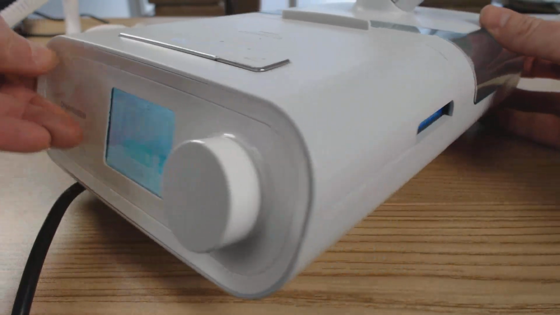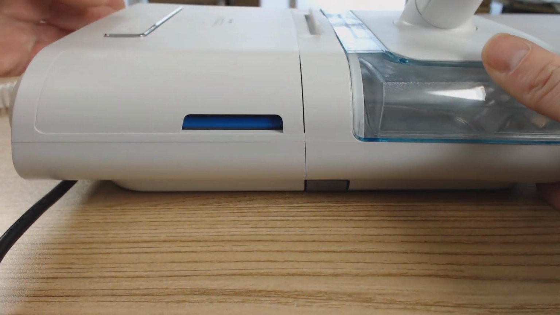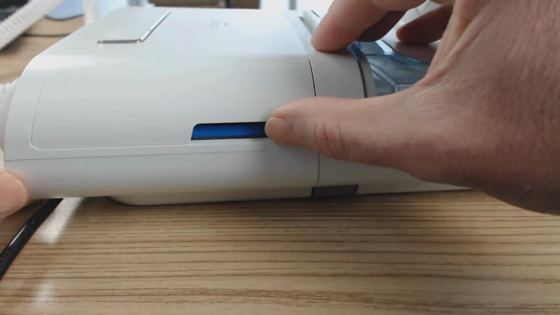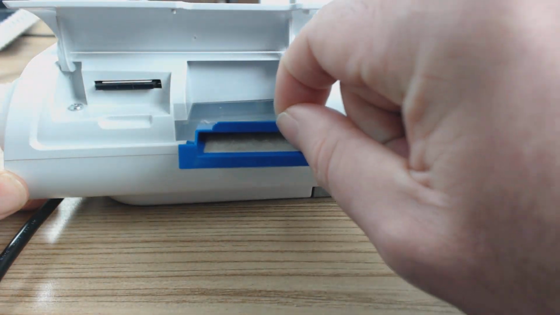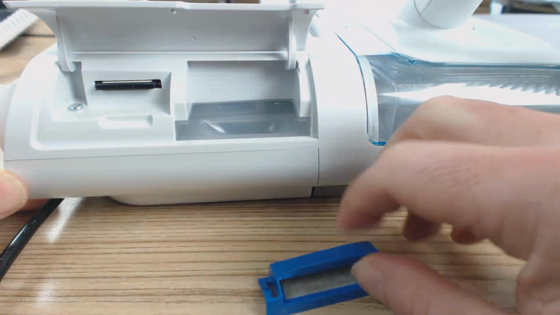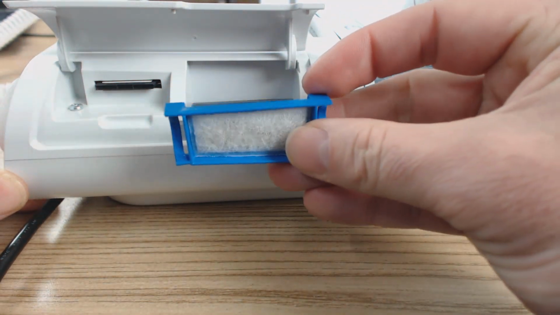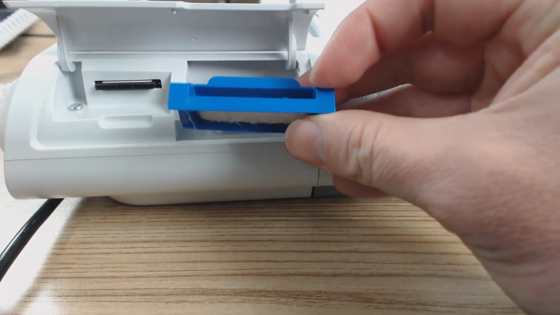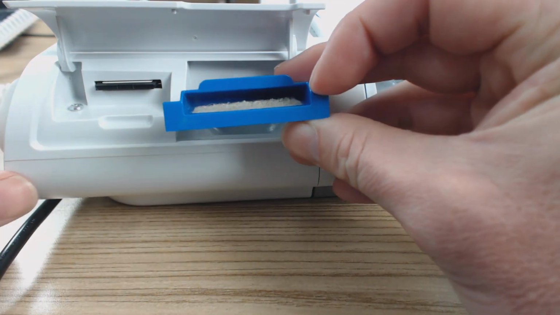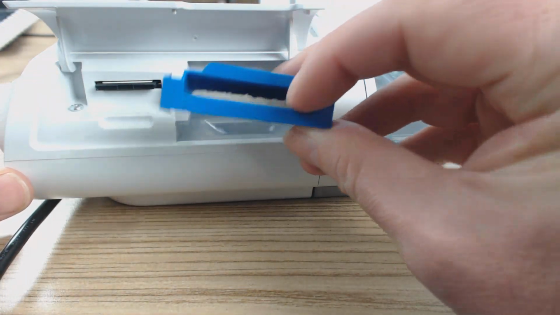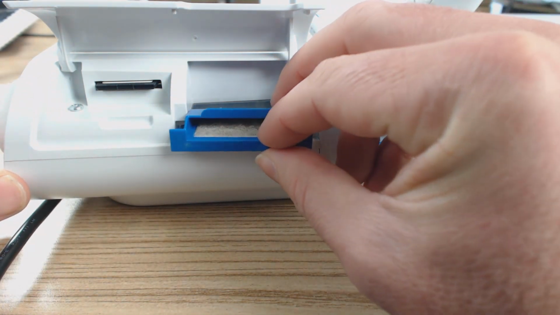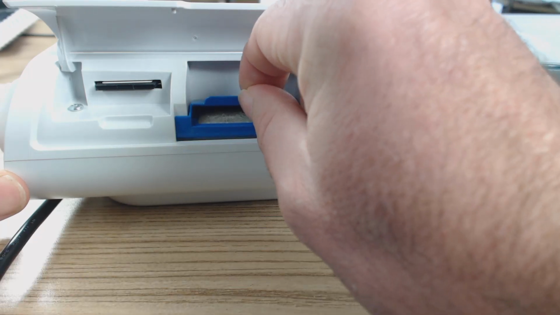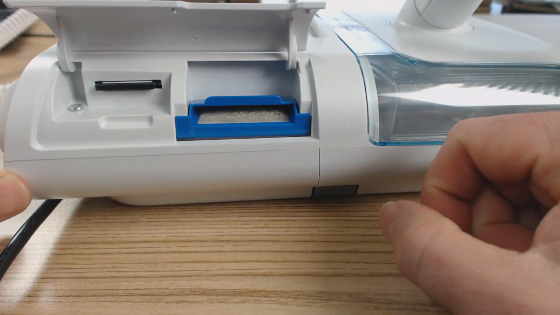So I'm just going to rotate this to the side here. You can see there's a little part here that we can lift up. Now here's your filter, it just slides straight out. Okay, so pull that out. Now these filters, this is the washable one. You can get another one that connects to the bottom, which is an ultra fine one. This one here, you can wash it, but you want to change it every 30 days. Okay, so every 30 days, get a new one and put it in.